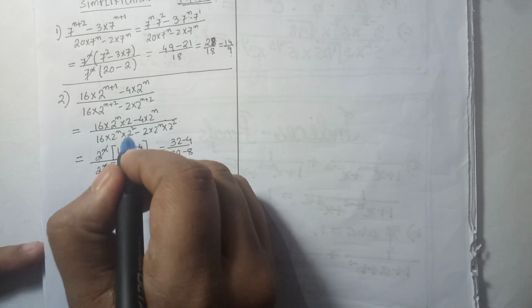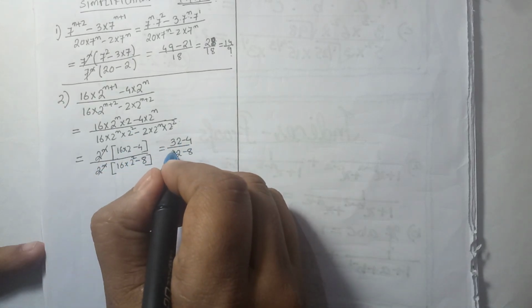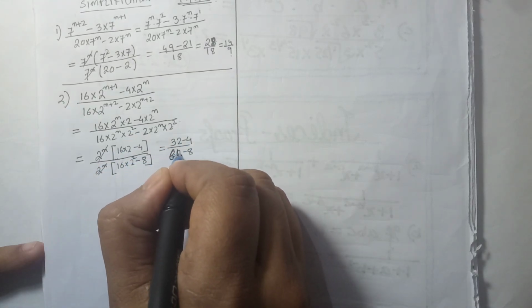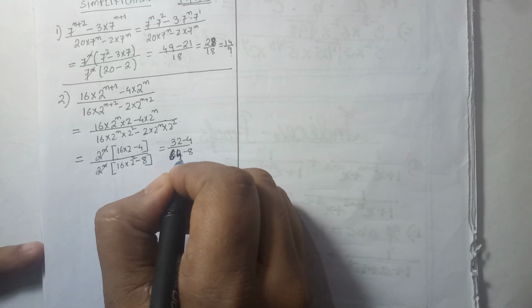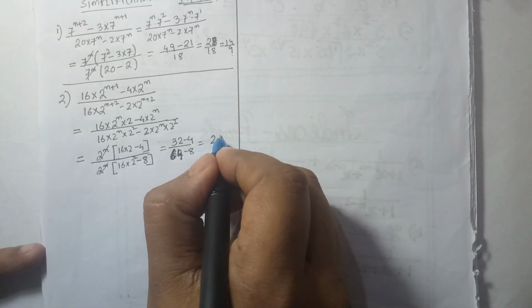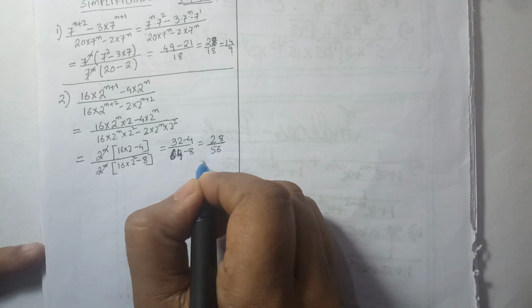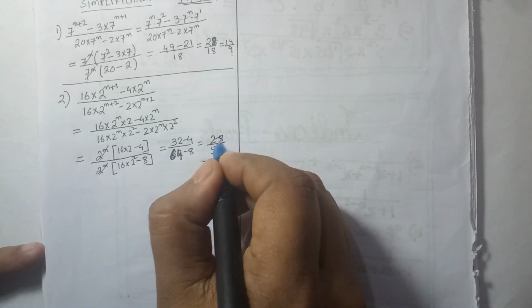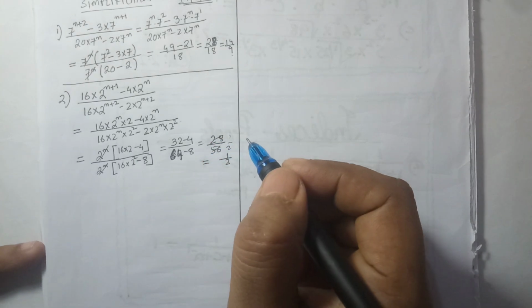This is 2 square, sorry, 2 square. This is 64, my mistake, 64. So this is 28 by 56, which is half. Correct?